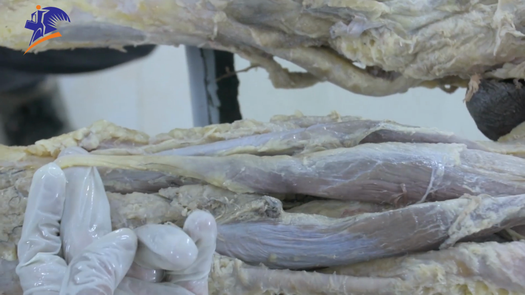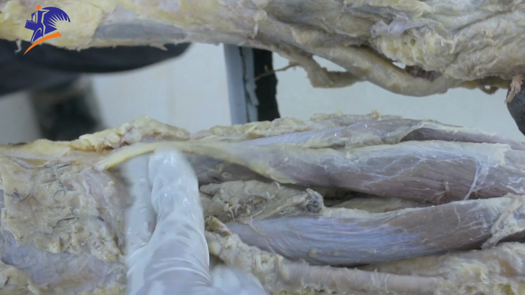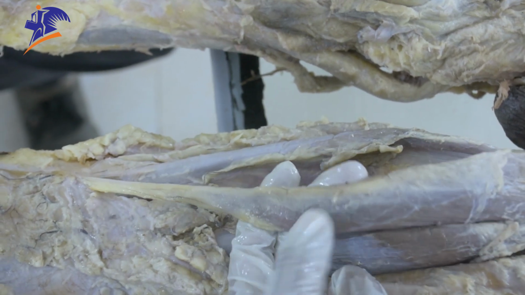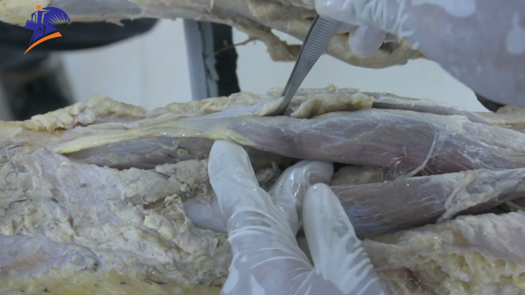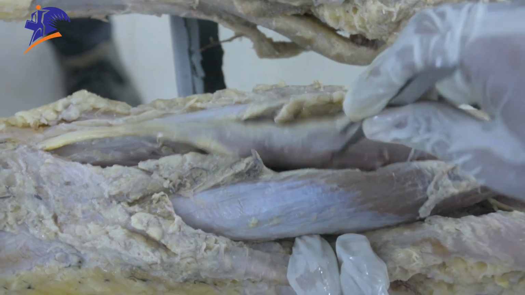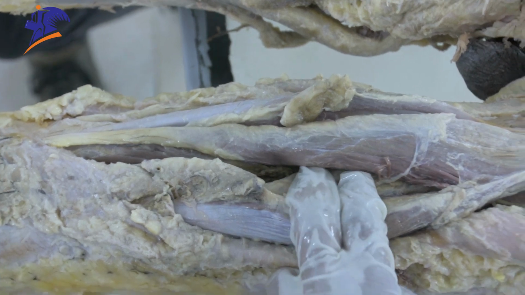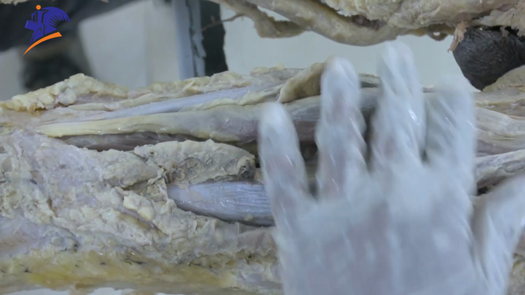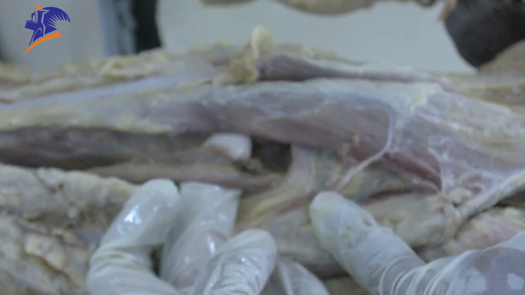The semitendinosus is inserted with gracilis and sartorius in the superior medial aspect of the tibia, in the pes anserinus, and this is the semimembranosus muscle. Again, this is the biceps, this is the semitendinosus, this is the semimembranosus muscle. All these muscles are innervated by this nerve, which is the sciatic nerve.